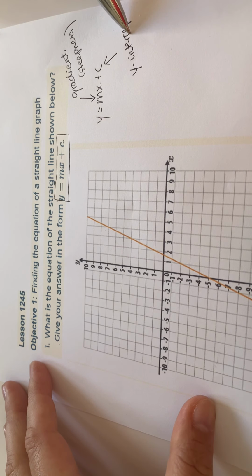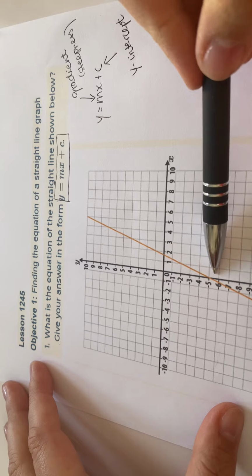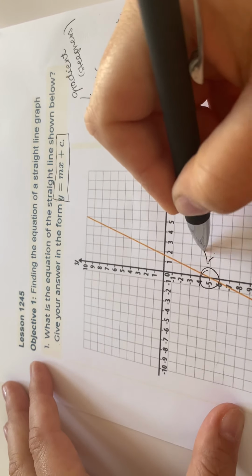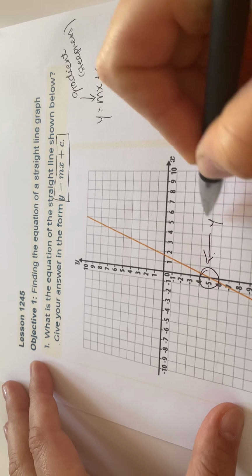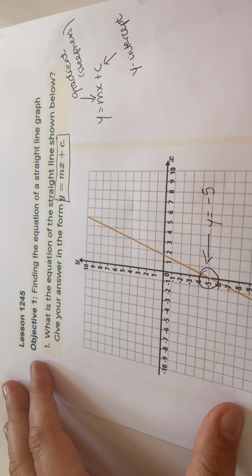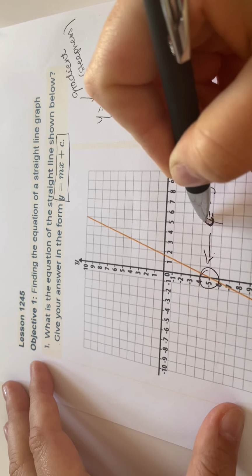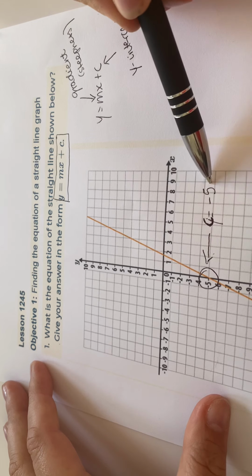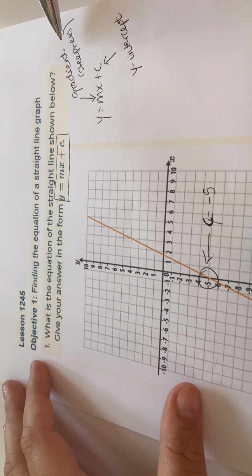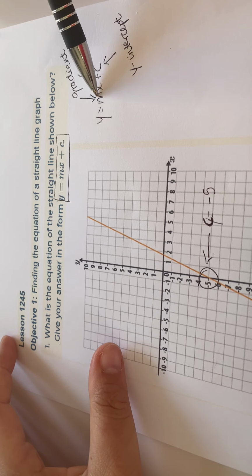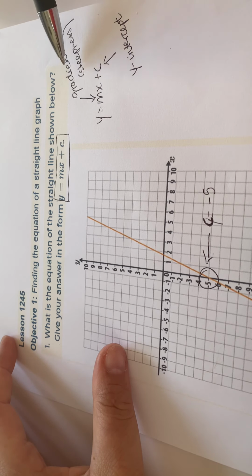So the y-intercept is the easier one to find. As you can see on this one, it is going to be there. So that is y is equal to -5. C is equal to -5. So the y-intercept is -5. Now, the slightly more difficult thing to do is finding the gradient.